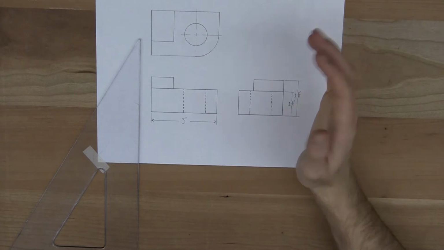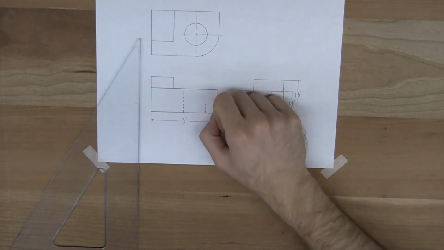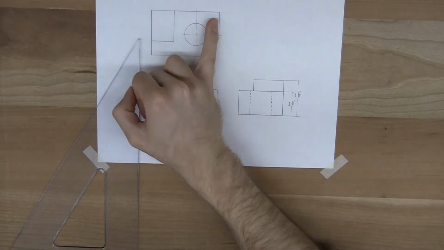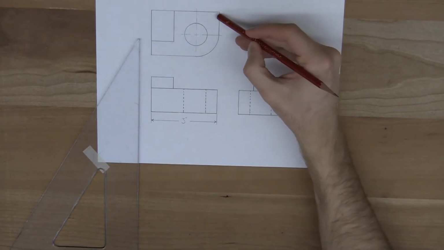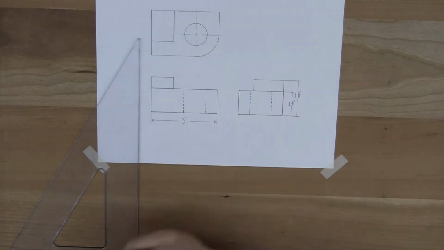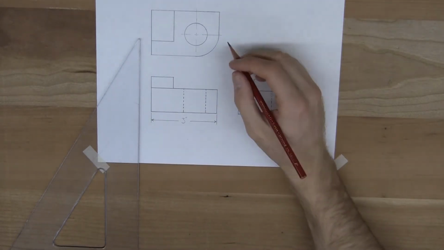Some information I need to know about this circle and this arc. I need to know the diameter of the circle. Circles are measured in diameter. I need to know the radius of the arc. Arcs are measured in radius. I also need to know where to find that center point. So what I can do is measure from this edge to this center line and this edge to this center line. And that'll give me all that information.